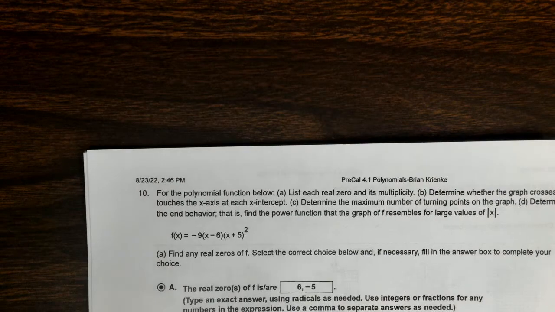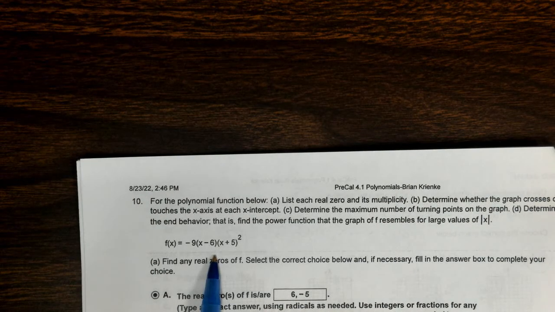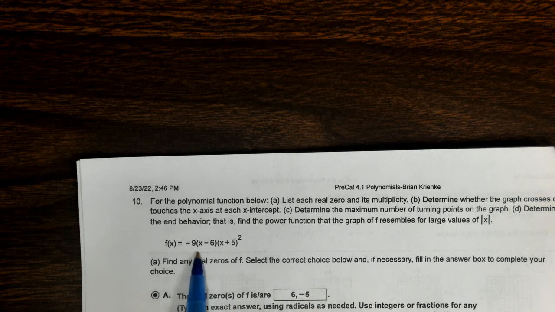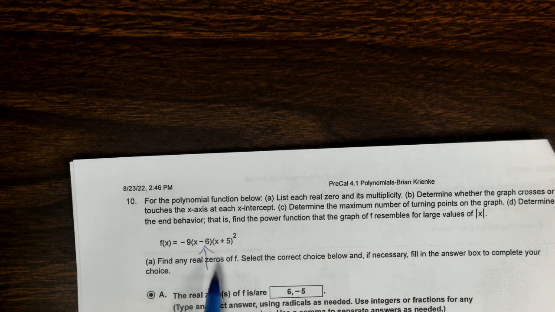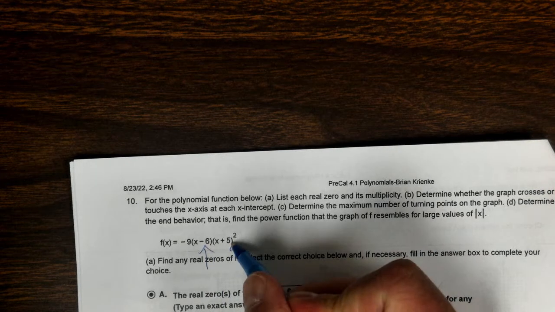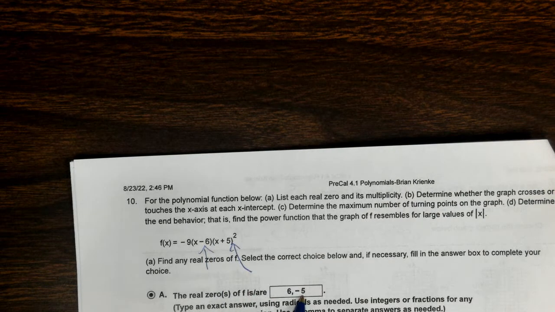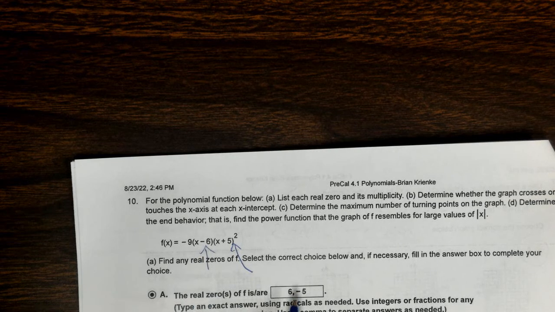Okay, on the next one, they want the end behavior of this function. The first thing is, you notice for the real zeros, you just flip your sign. So if that's x minus 6, this will be 6.